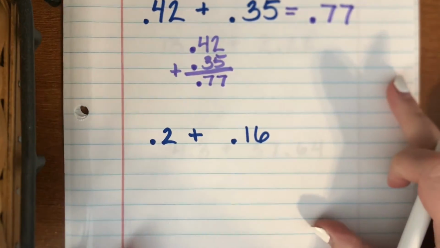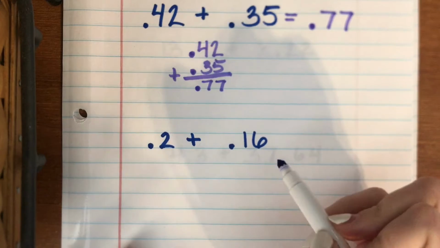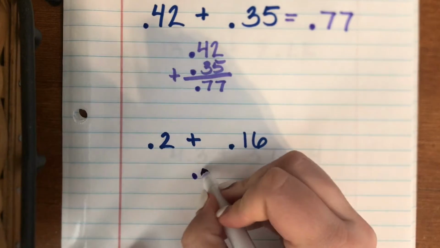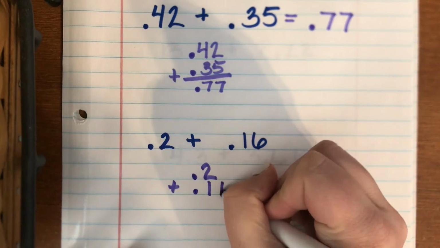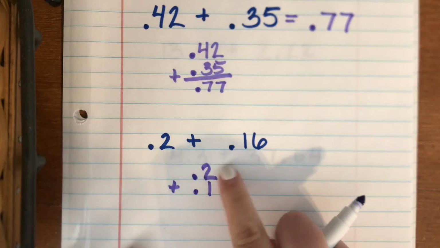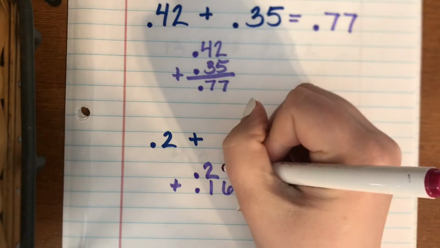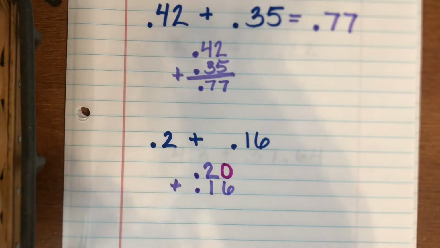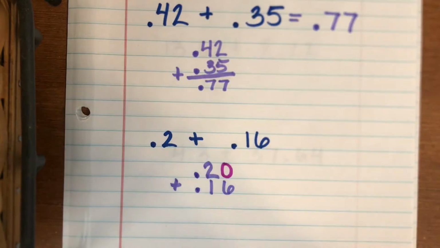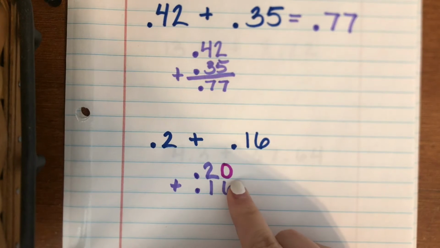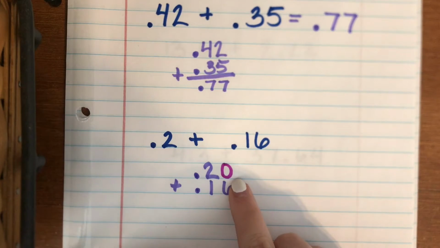Okay, here's where it's going to get a little bit more tricky, where we have 2 tenths plus 16 hundredths. If I stack my numbers like so, taking note of where the decimal place is, I now have kind of a space here that's just floating. I'm going to add in a 0 because of what we talked about yesterday. When you have 2 tenths, that's the same as saying you have 20 hundredths. So adding that 0 there doesn't change the value of this 2. The 0 is more of a placeholder.